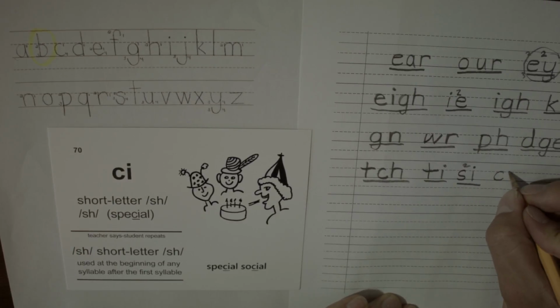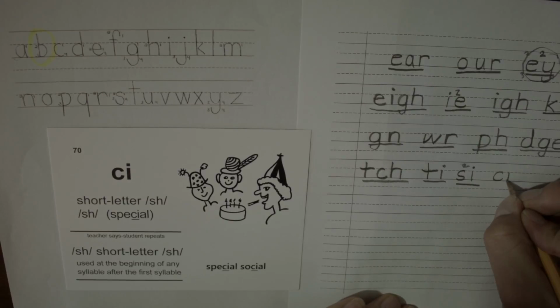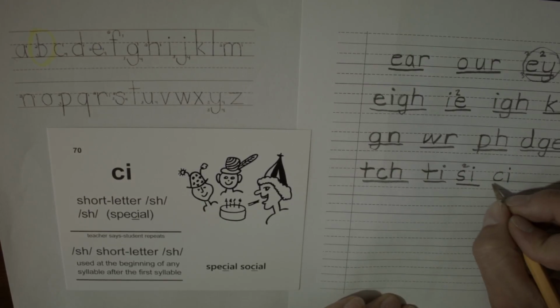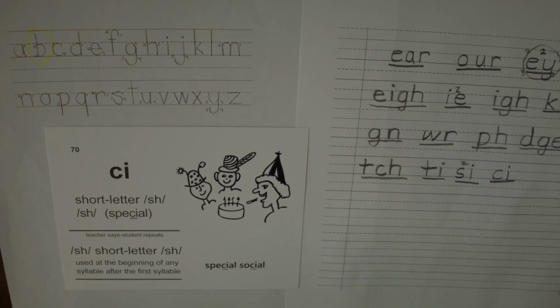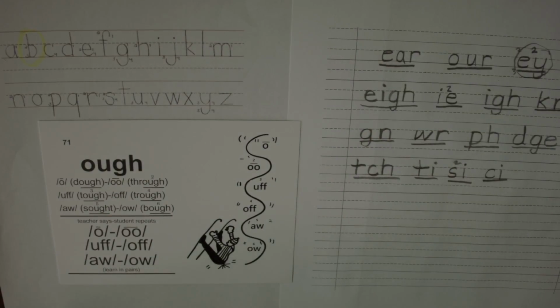And then we're going to start right here at the midline and trace right down to the baseline, lift, and dot. And we're going to underline it because it's a multi-letter phonogram, but it only has one sound, so no number necessary. All right, you guys, we're nearing the end of the multi-letter phonograms, and this is a great one.